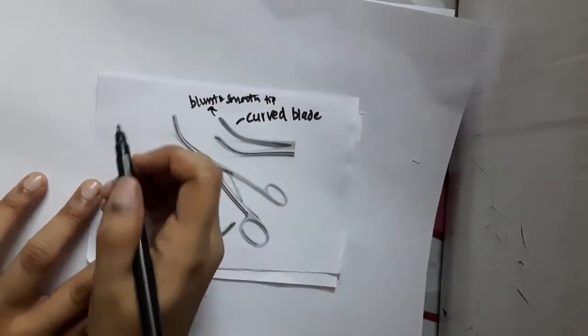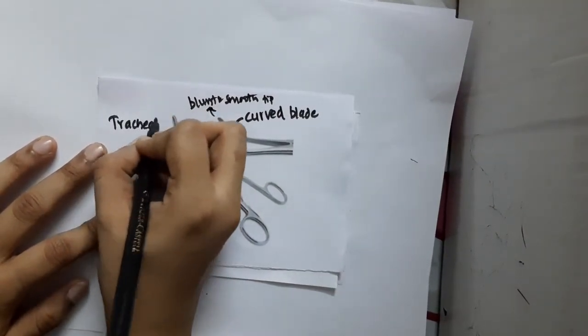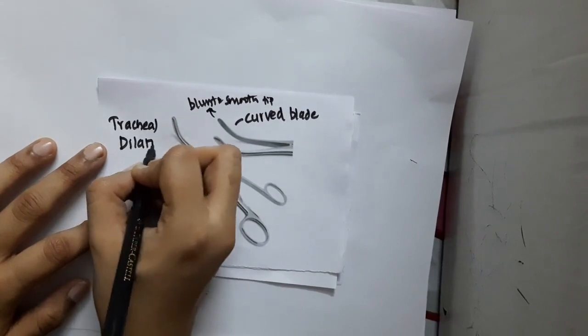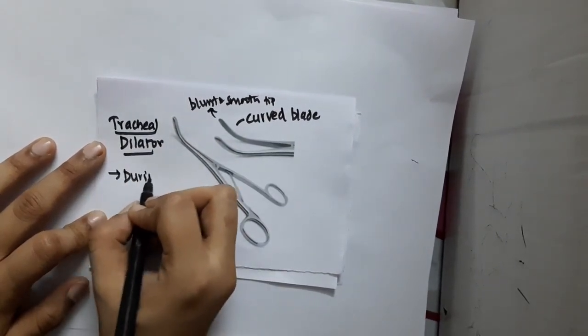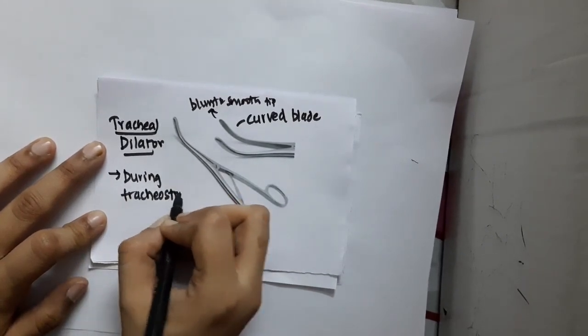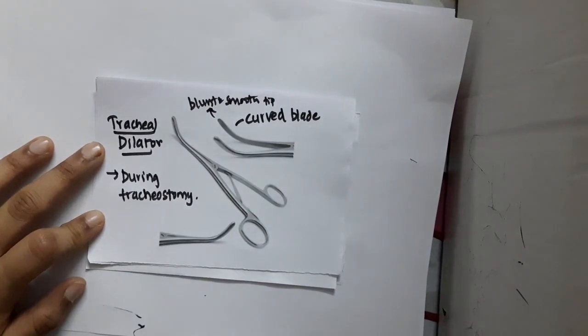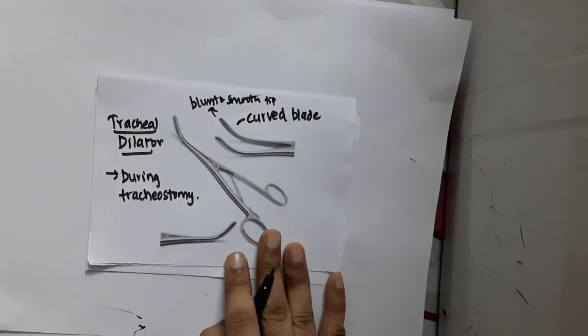So what is this? This is actually a tracheal dilator. As the name says, it is used during tracheostomy to dilate the trachea. So it is used to dilate the trachea during tracheostomy. It can be used in tracheostomy.